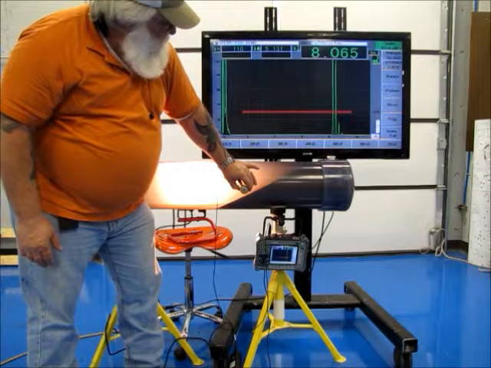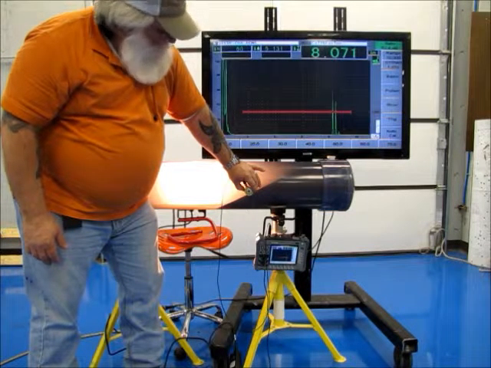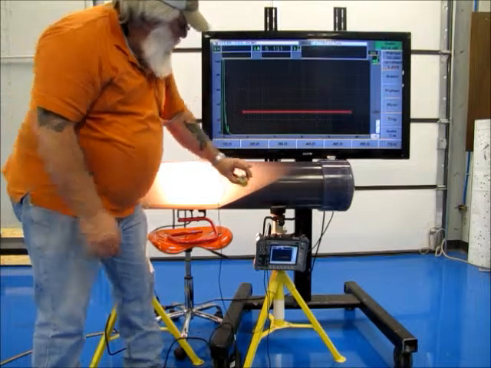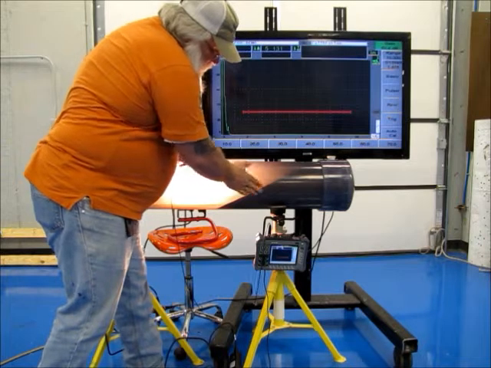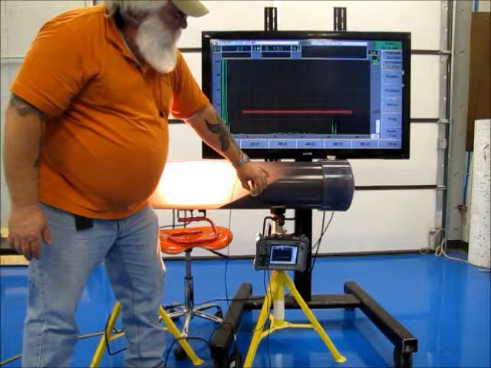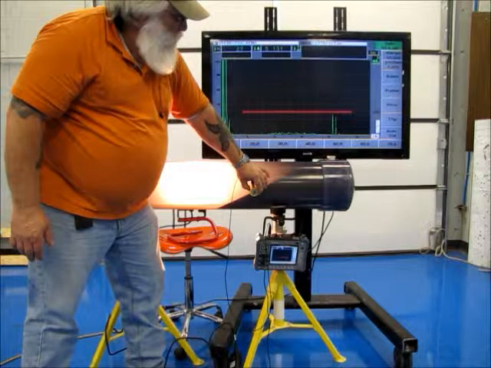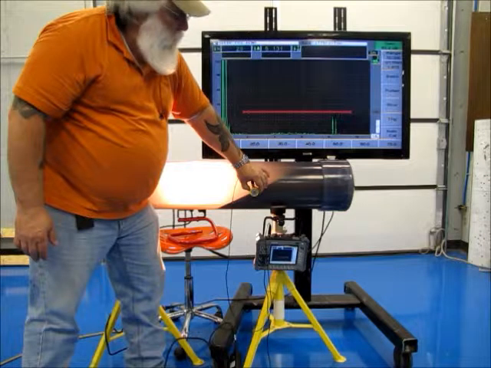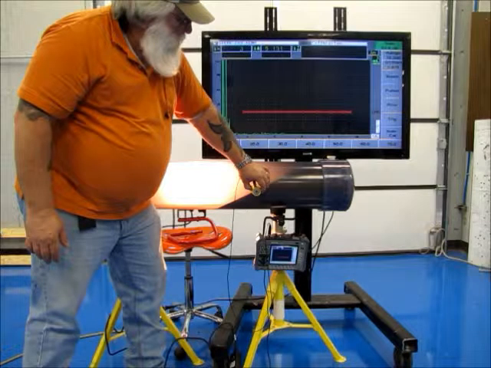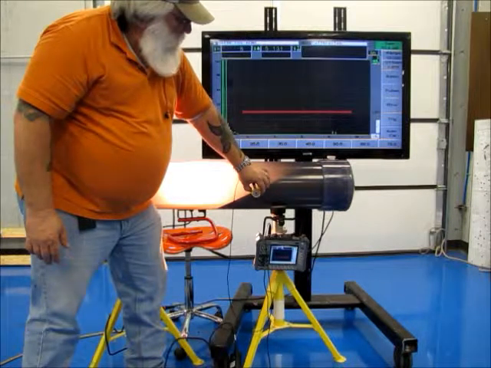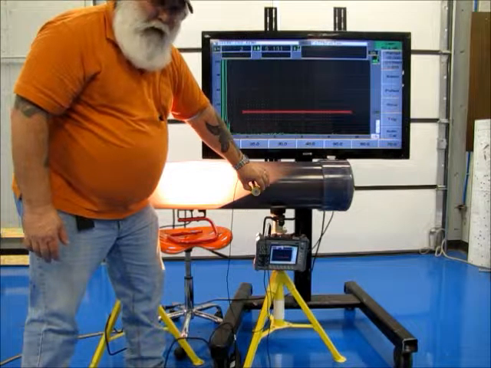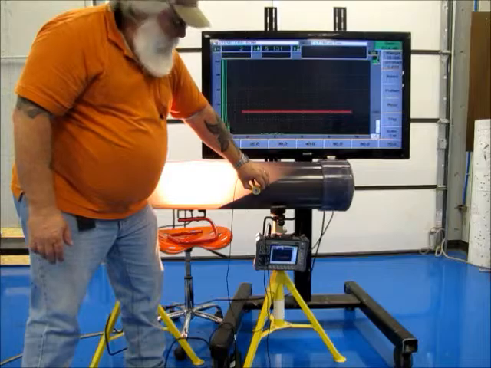I'm at approximately the 3 o'clock position. At this point, I need some more couplant down here. You see I'm starting to lose my response off the opposite OD or ID. I've lost it here. At this point, I no longer have a signal 180 out. I would say I'm approximately halfway blocked at this location with sludge buildup.